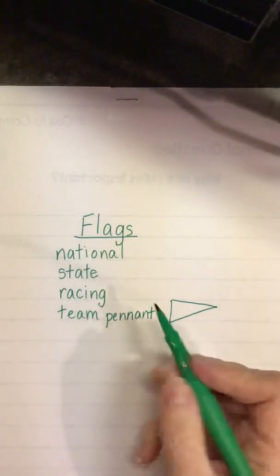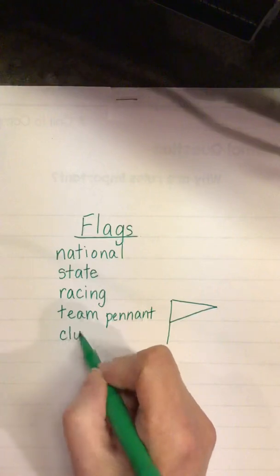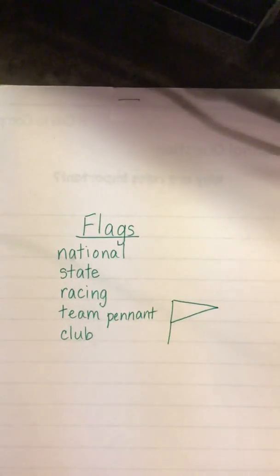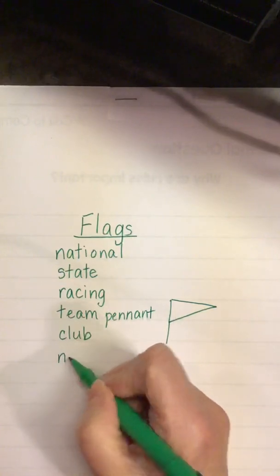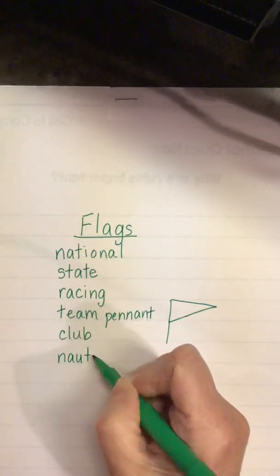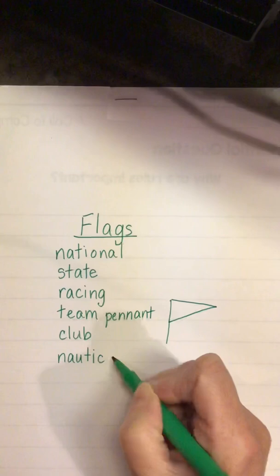All right, there are flags that represent a club that you might belong to. So if you're in Girl Scouts or Boy Scouts, they have their own flags. And we also have flags that are what we call nautical flags, and those are flags that are used on ships or for sailing.